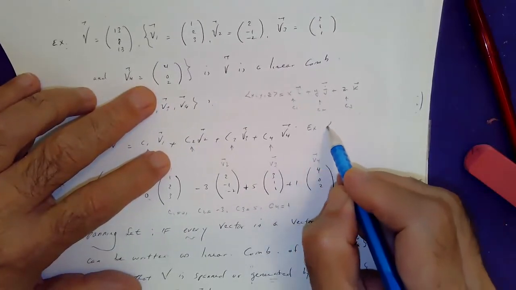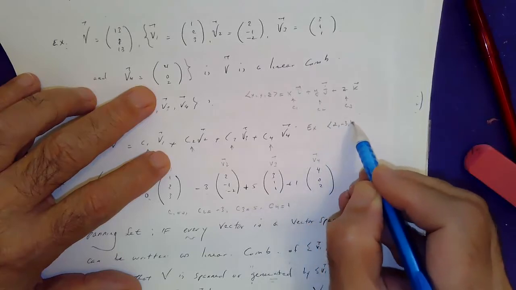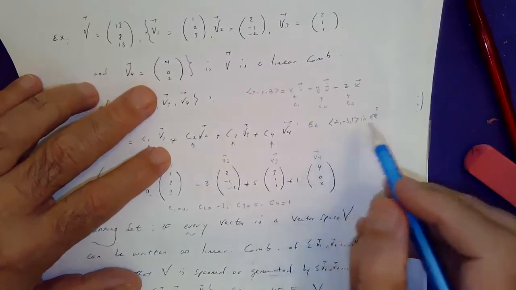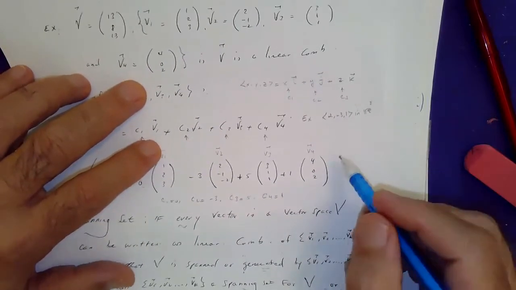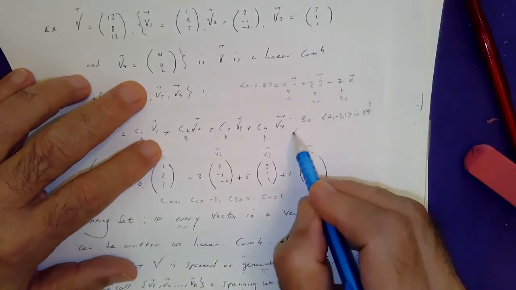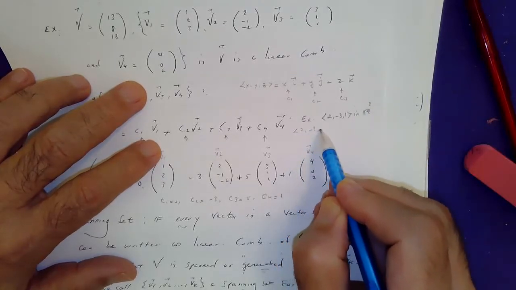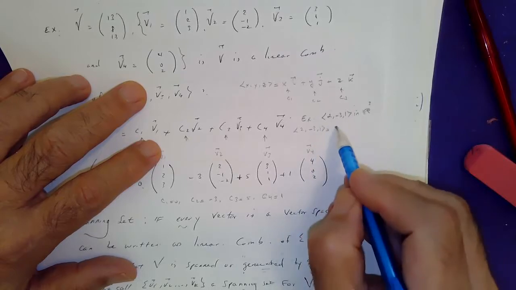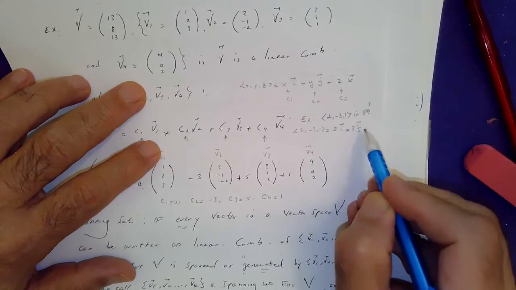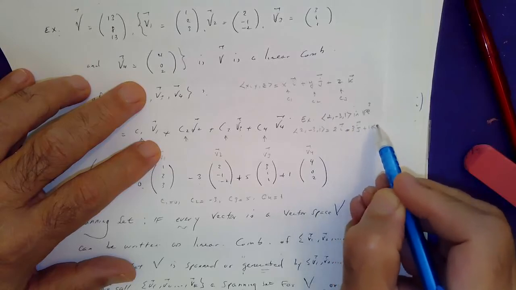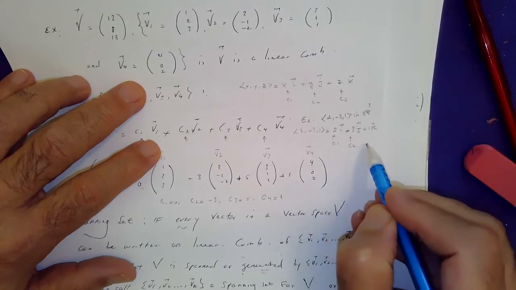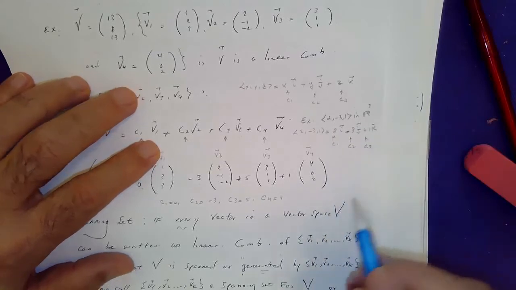Specific case, suppose I have the vector (2, -3, 1) in R3. The idea is i, j, k span the vectors in R3. So that means I can rewrite (2, -3, 1) as 2 times i, minus 3 times j, plus 1 times k. Do you see it? So in this case, C1 is 2, C2 is -3, and C3 is 1.